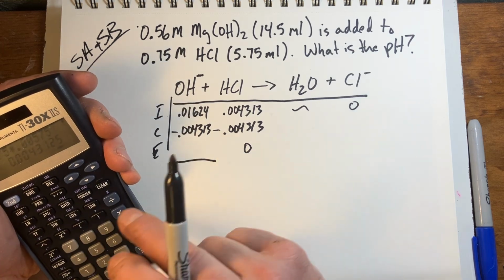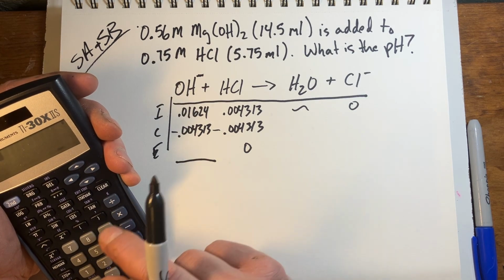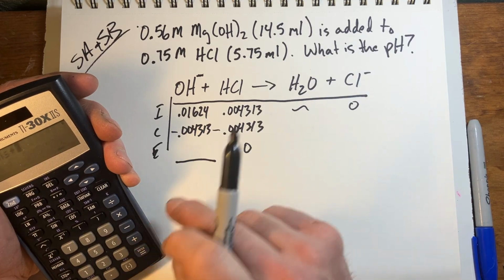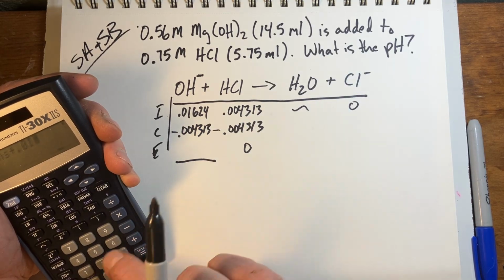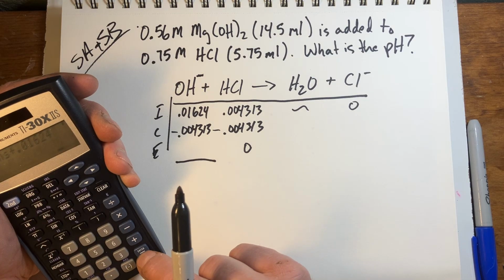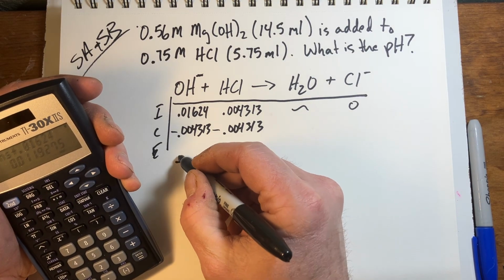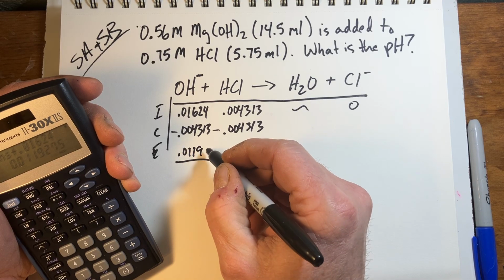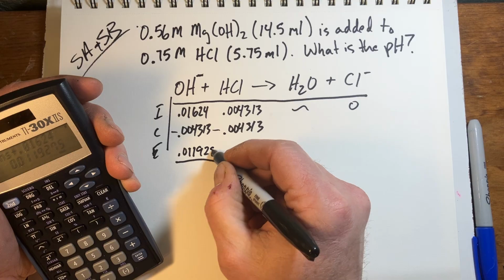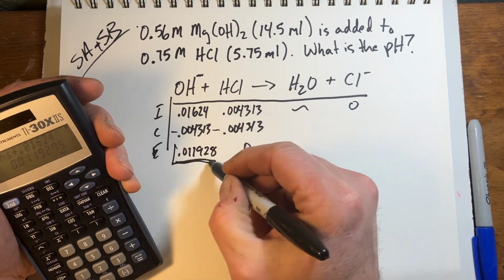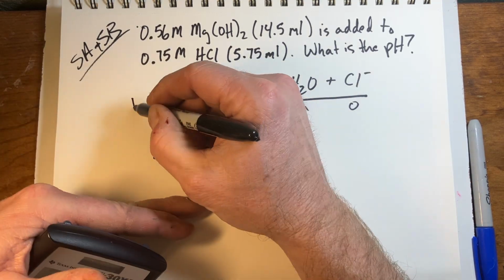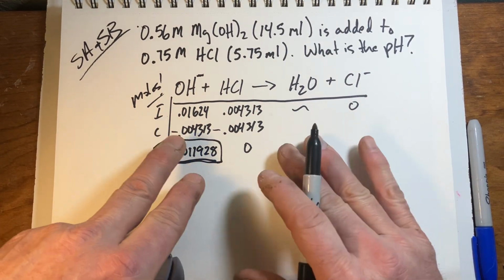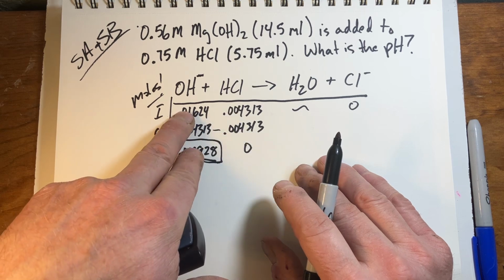So let's go ahead and subtract that from our 0.01624, and we get then 0.01192, and we'll leave it as 875 there. But this is our amount of moles, we're working in moles, of hydroxide at the end of this reaction of a strong acid with a strong base.